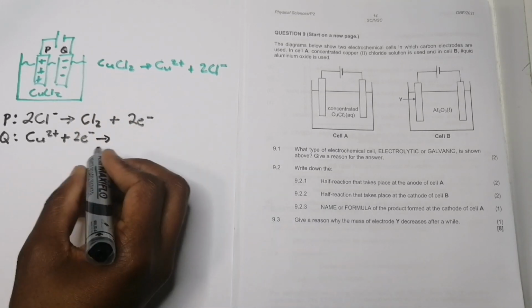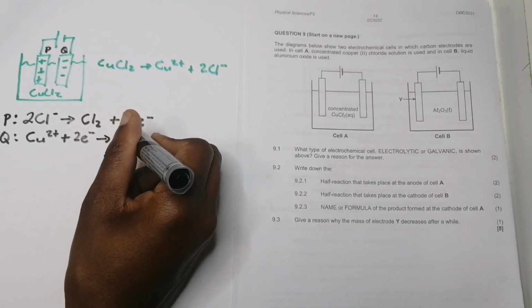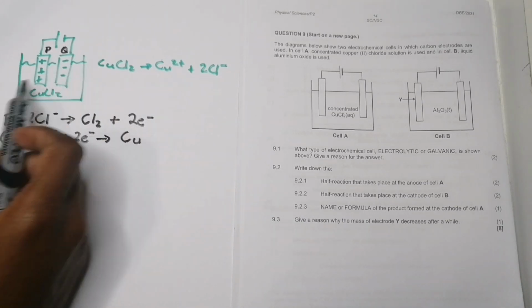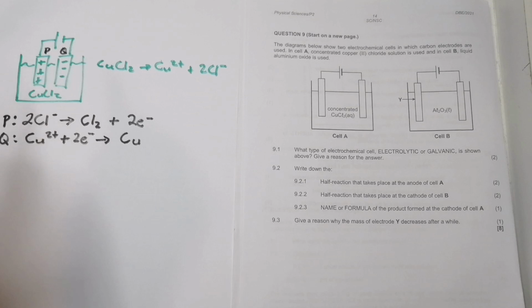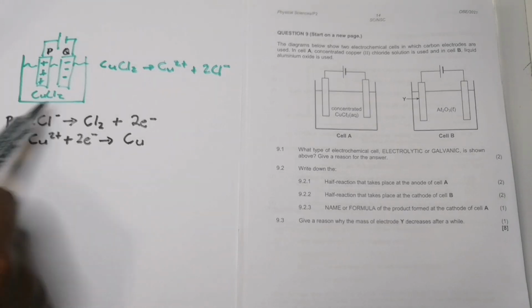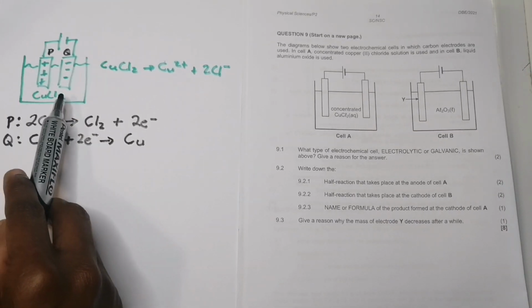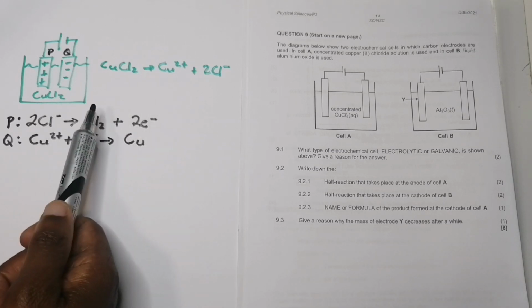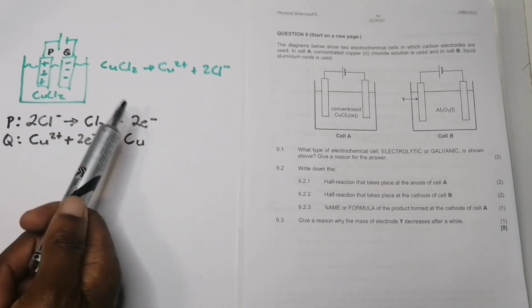So by receiving electrons and therefore becoming copper. There are three things that you're going to observe in this cell. First of all, copper chloride is usually blue in color, so the blue color would sort of fade. It would become faint.